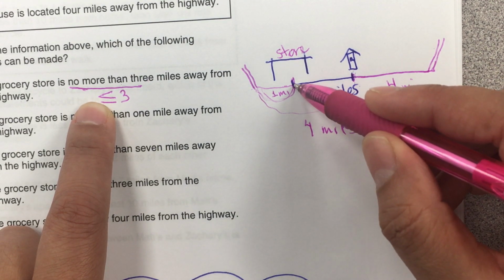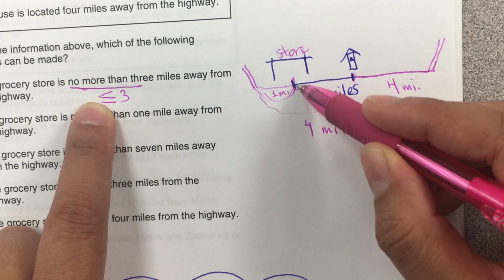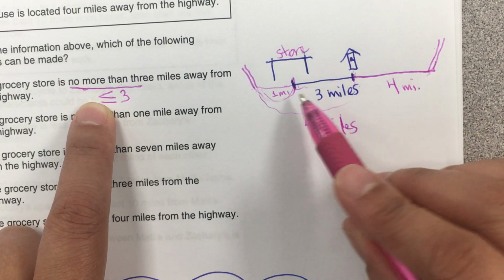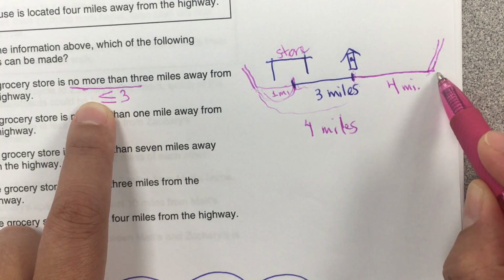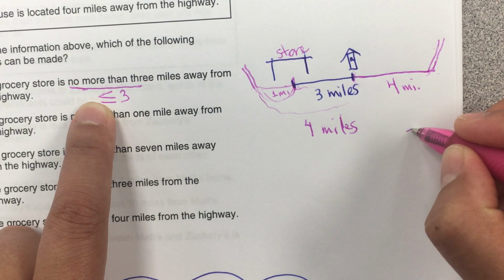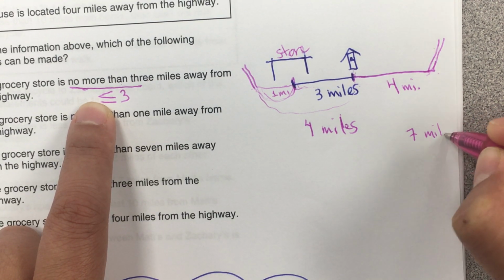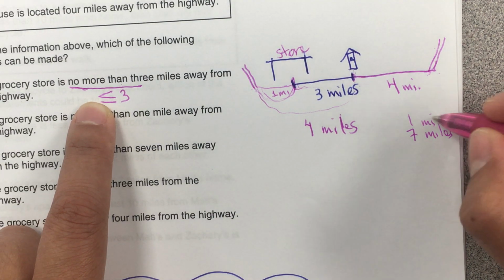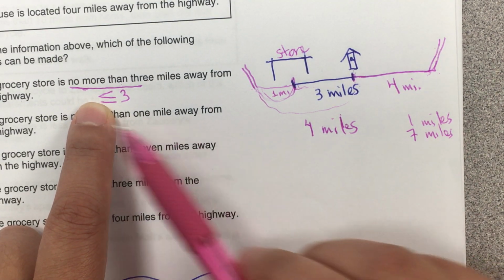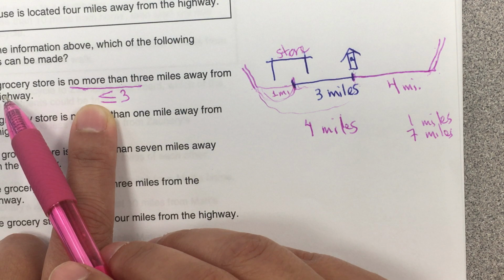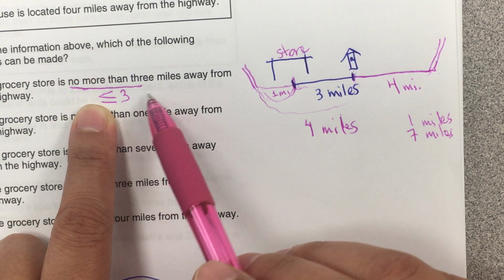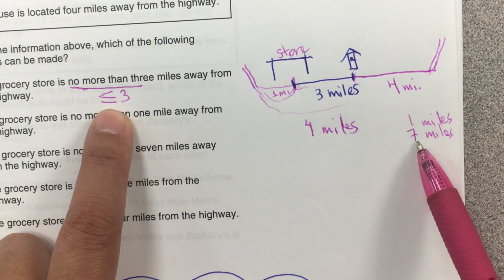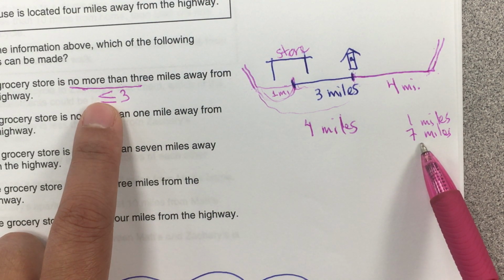The other possibility is that from the grocery store to the highway over here, it's going to be these 3 miles plus 4 more, so the other possibility is for it to be 7 miles, okay? So 1 mile or 7 miles, okay? So when letter A says the grocery store is no more than 3 miles away from the highway, we don't know, because it could be 7 miles and that would be greater than this.